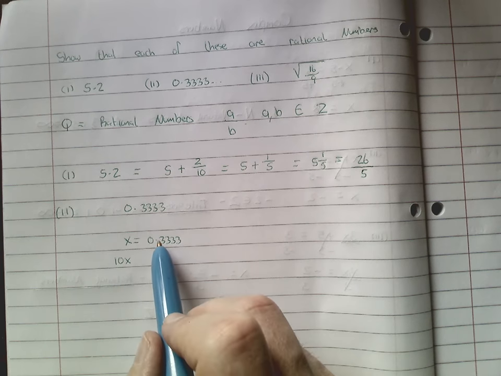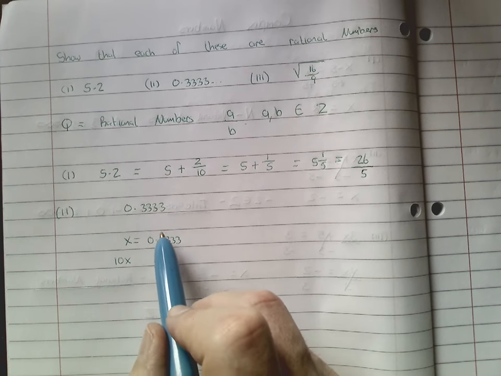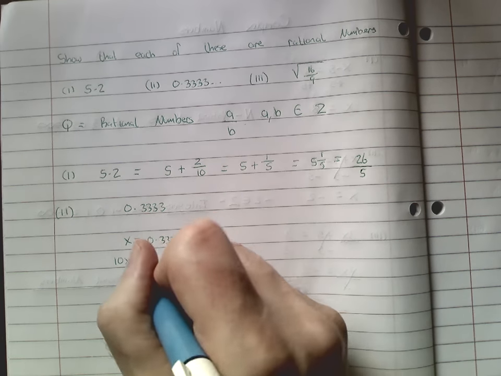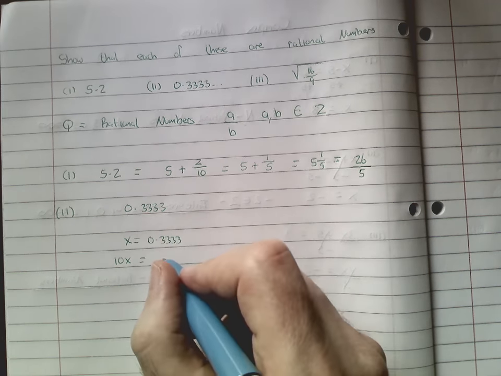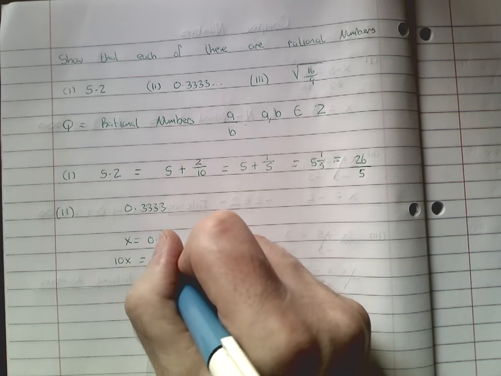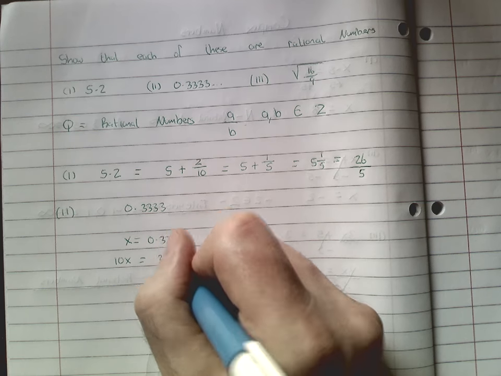If we multiply this by 10, we move the decimal one place to the right. So this is going to become 3.333.